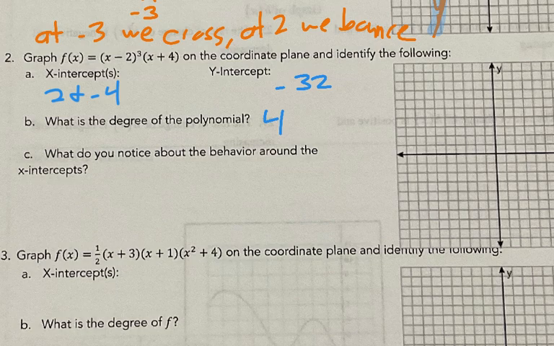You don't even have the other x-intercept. And at 2, it goes through, but when you say it goes straight through, what does that remind you of? Does it remind anybody of a cubic function?